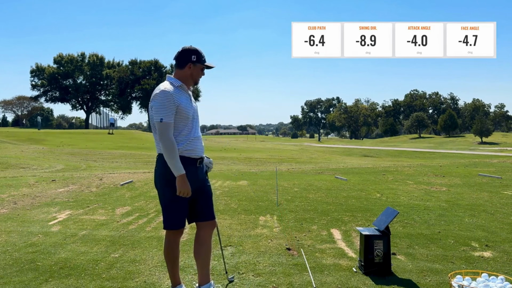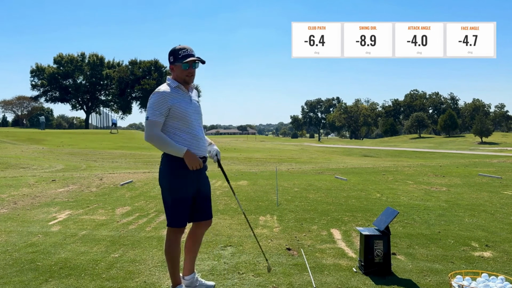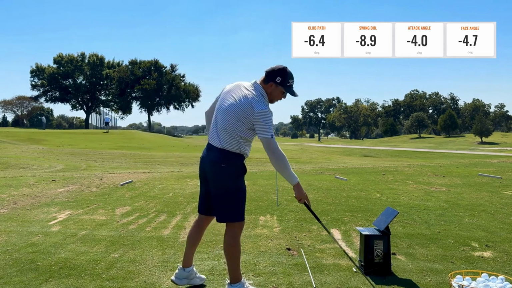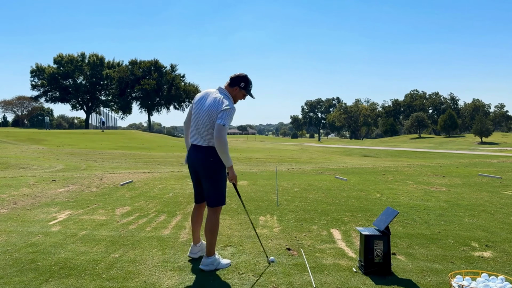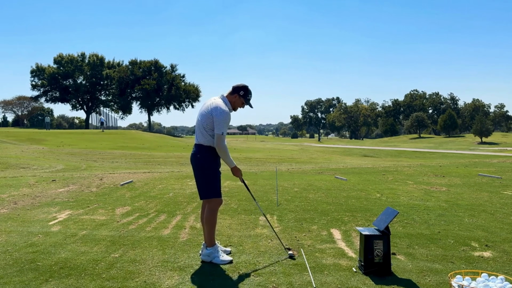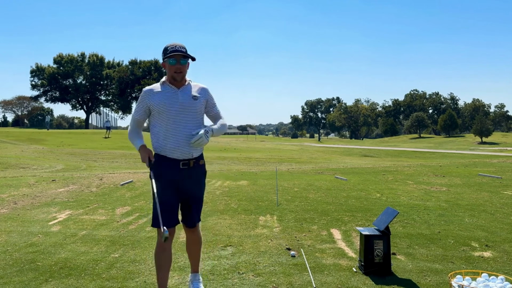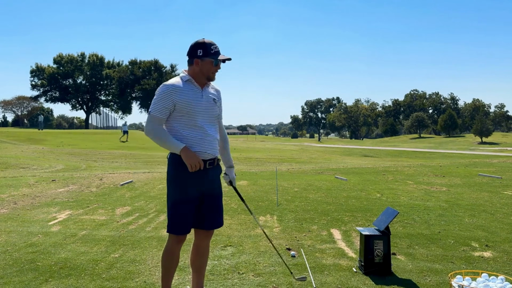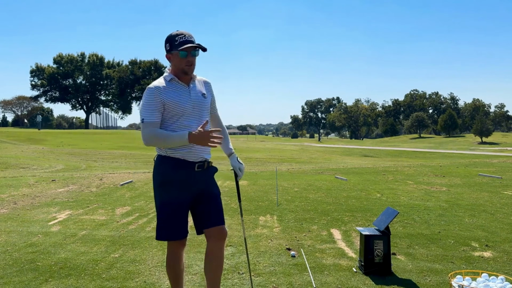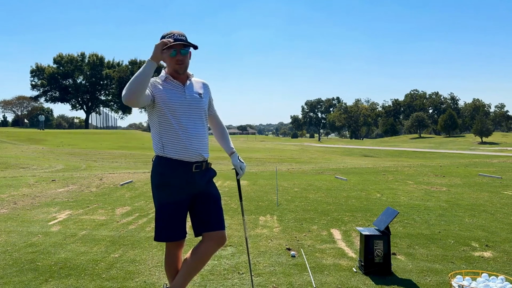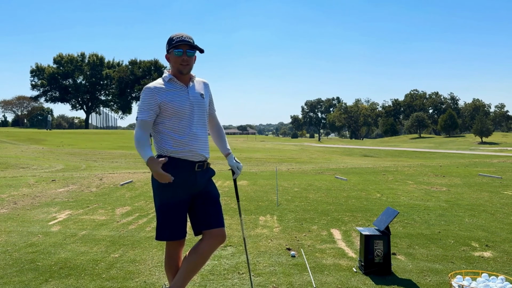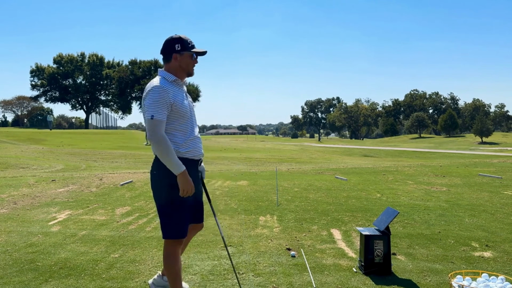Okay, club path 6.4, face 4 degrees left of target, but open to the path, so it produced a really nice fade. Again, you either need to be able to do these things at address through your setup, or you need to be able to create them dynamically. And I think everyone is a little bit different. I can easily hit the draw just from my normal setup. But for me to hit the fade just requires a little bit of a setup change, which is totally fine.